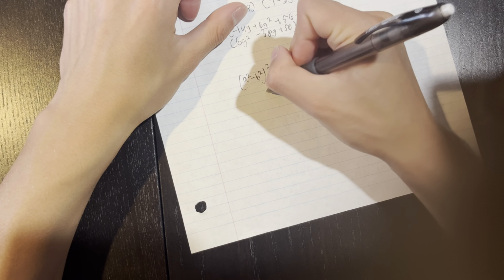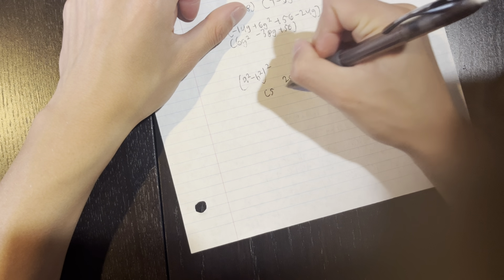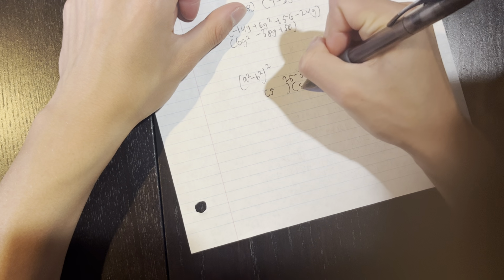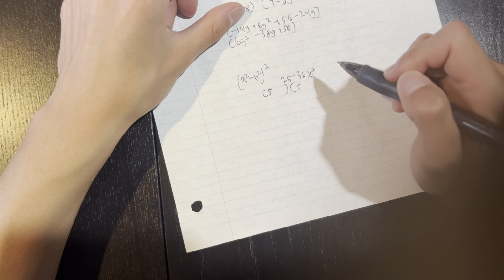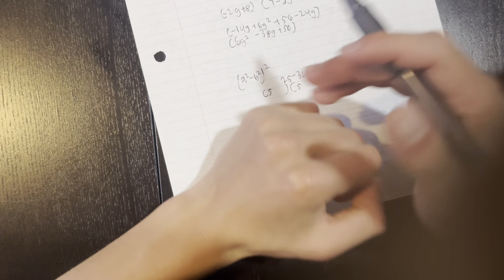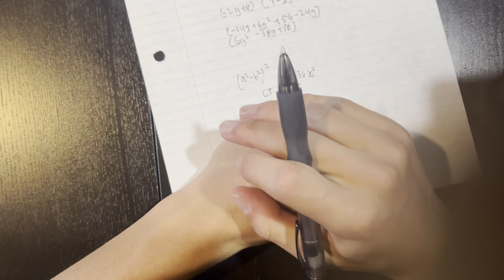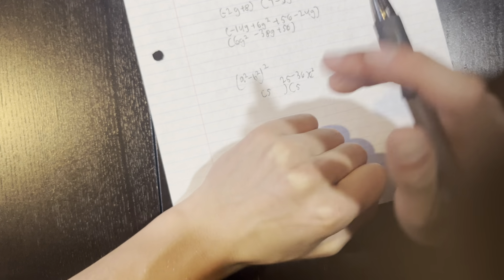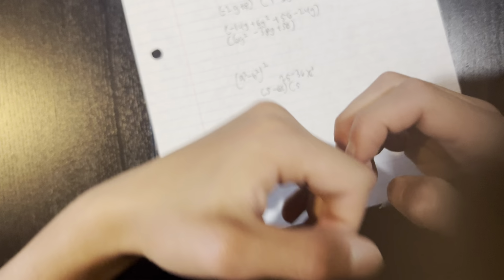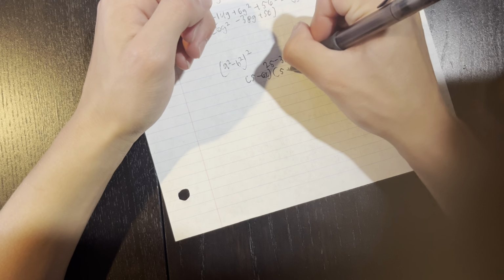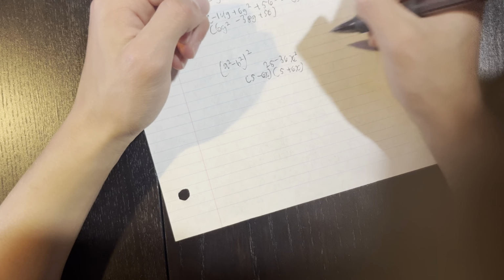That's right. So 5. And then we need x squared here. How are we going to get that? We're going to get it through negative 6x here, and then positive 6x here.